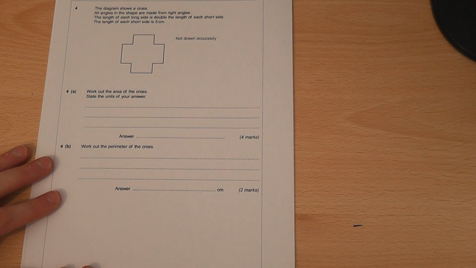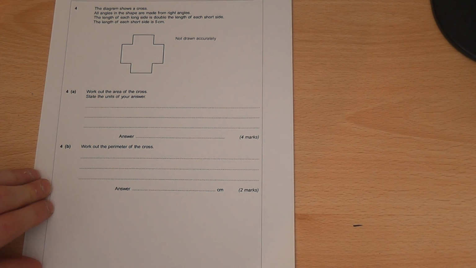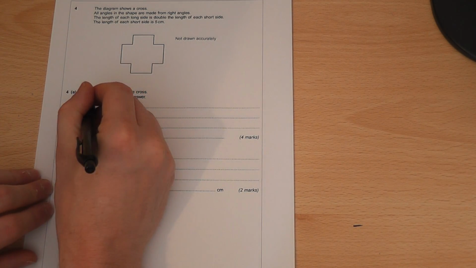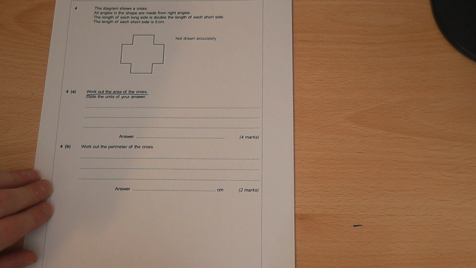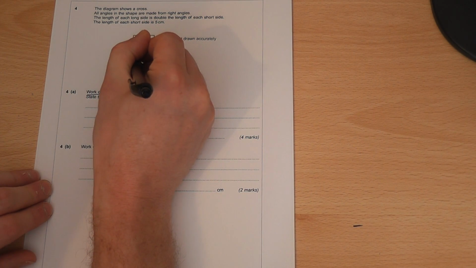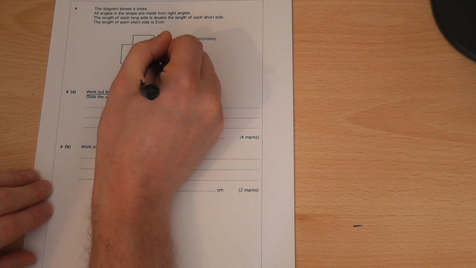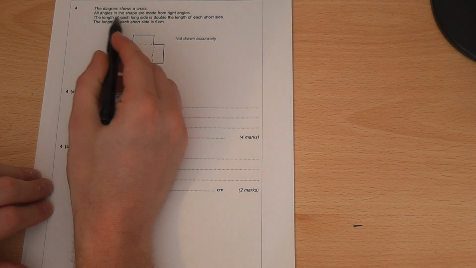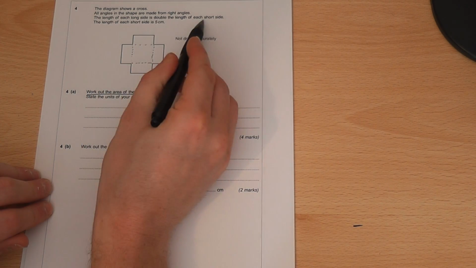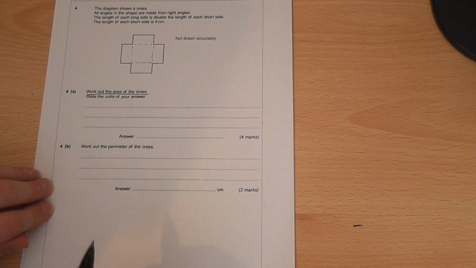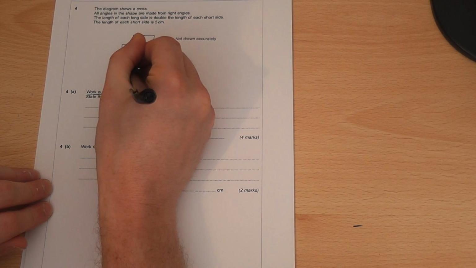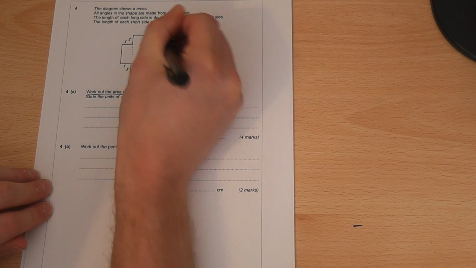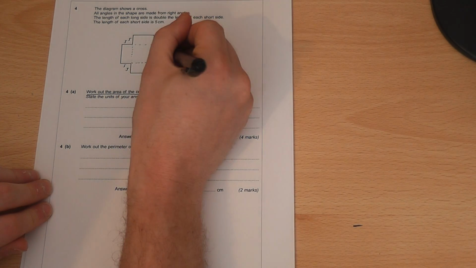Now, question 4 tests area, and in this case composite area, i.e. a more complex shape. And I want to work out the area of the cross. Now the trick here, I think, is to turn it into lots of little rectangles or squares and mark on what we know. The length of each long side is double the length of each short side. The short sides are 5, so these here are all 5. The long sides are double, so these are all 10.